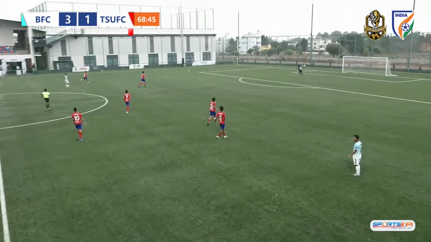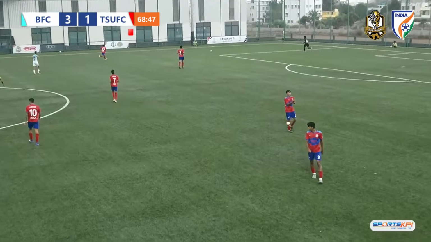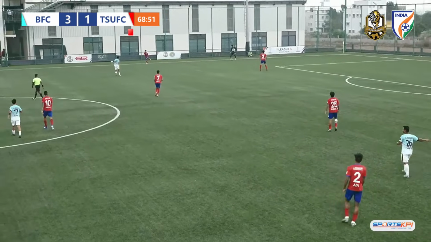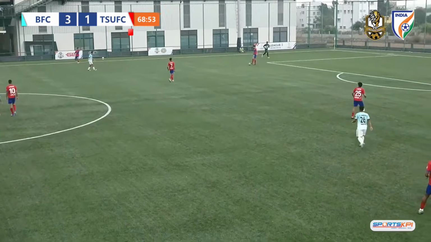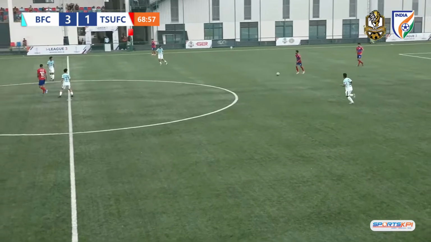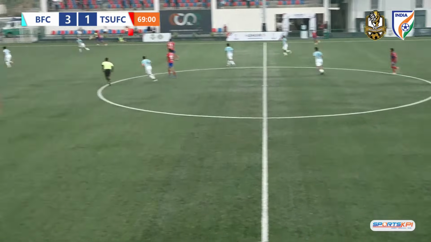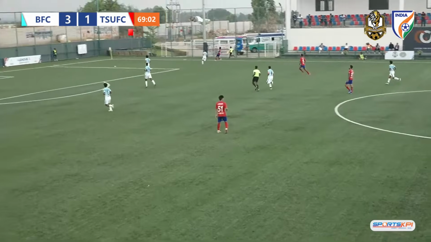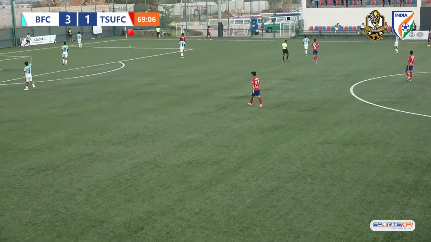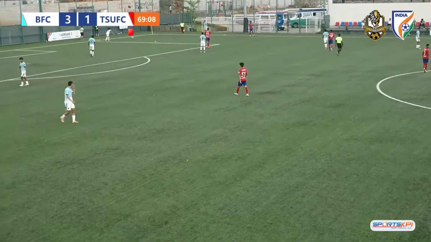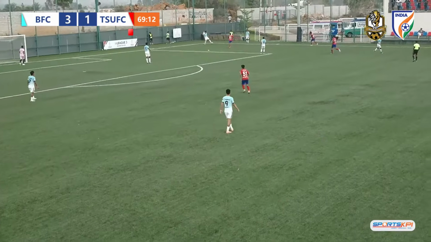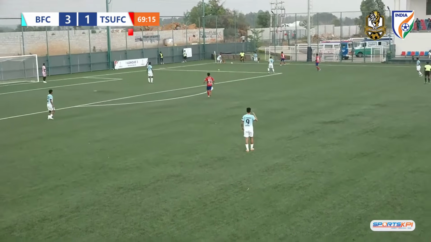Das played that one long, but for whom it was. So another great ball wasted down completely. They're still trying to maintain their possession till the end.